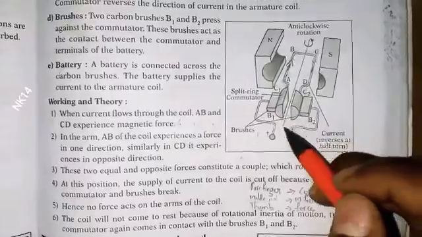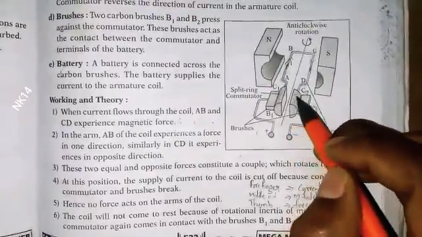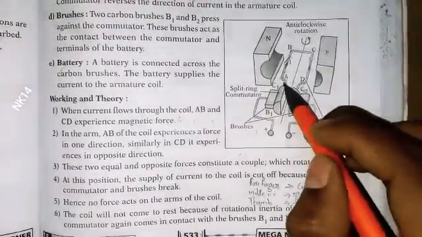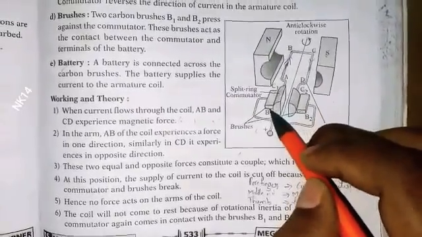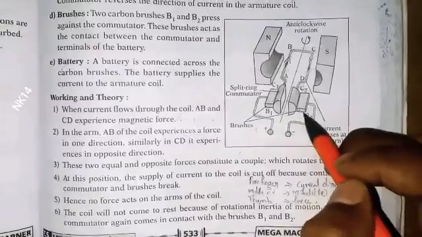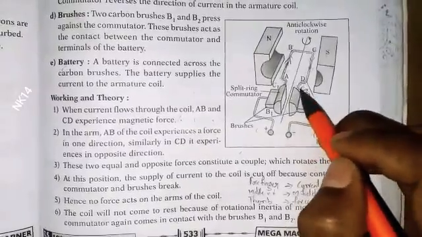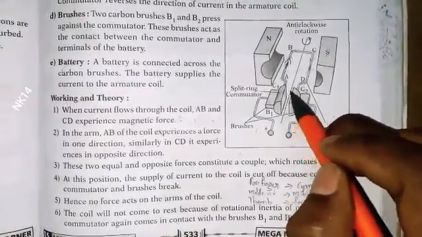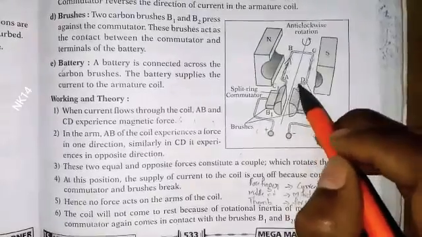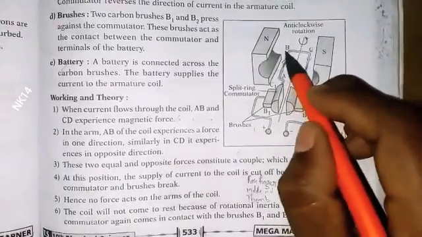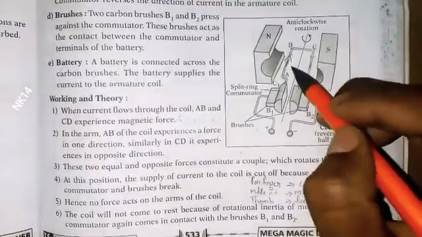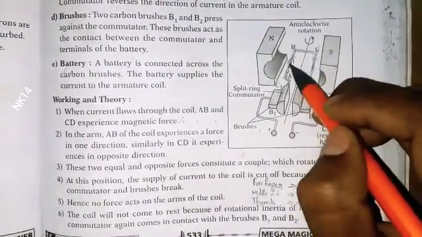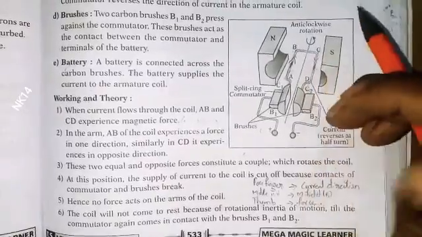Next, what happens? As the commutator makes a half rotation, there is a chance of breaking. Why? Because AB is connected to B1 but it goes to B2. So there is a chance of breaking. Next, in this half rotation, AB experiences a force, using Fleming's left hand rule, upwards, that means the top side.